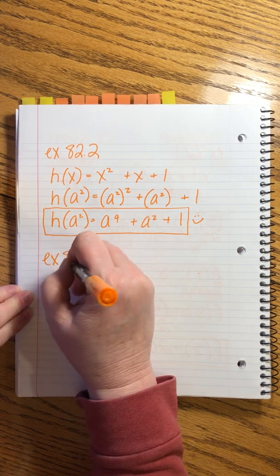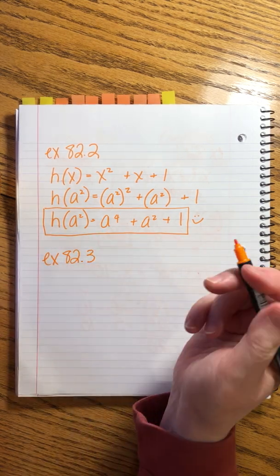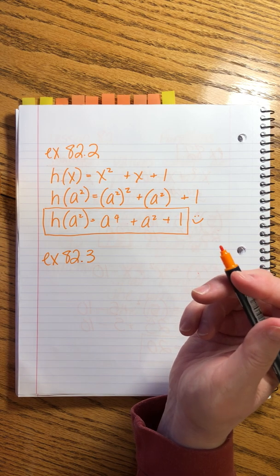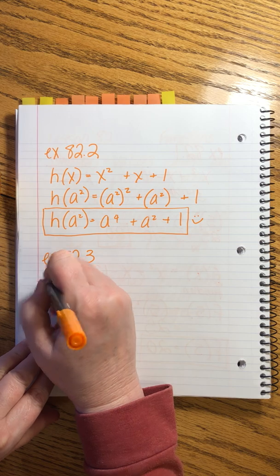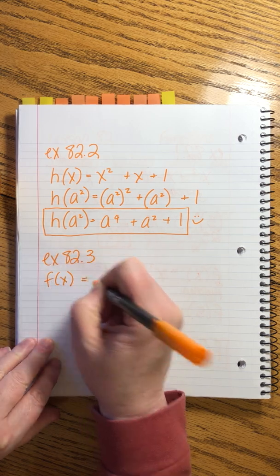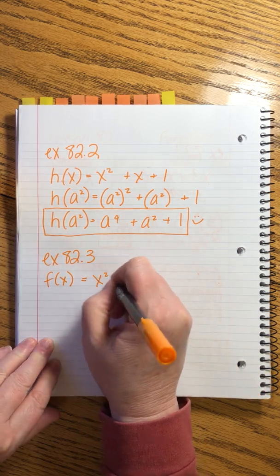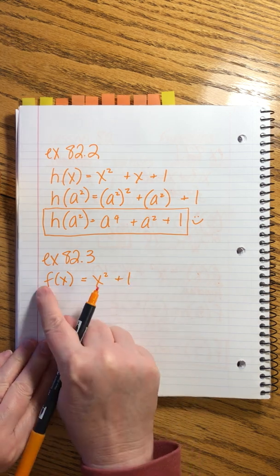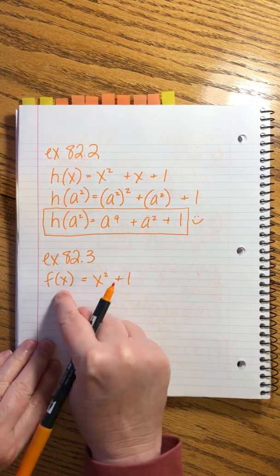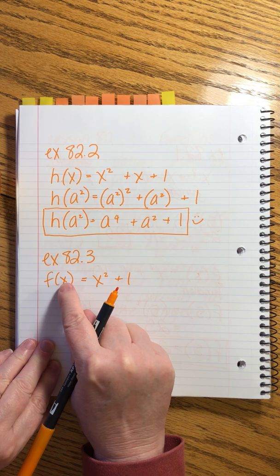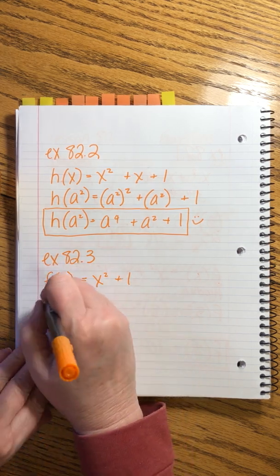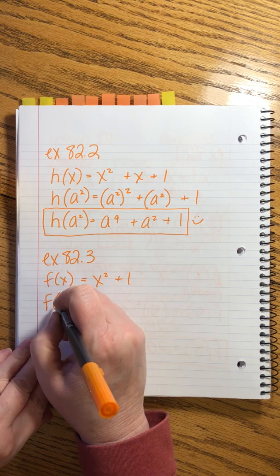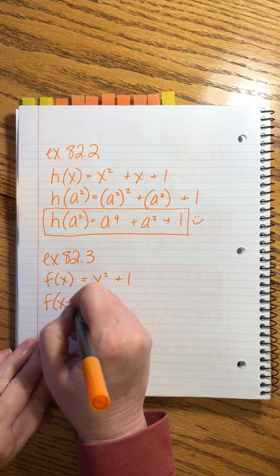And you're probably right now thinking, well, of course you always get the same answer. Like, that's not even something to think about, but yeah, it is. Okay, if f of x equals x squared plus 1. Okay, this is our function. This is the name of it. This is just the way we write. Here's a function. It looks like this, and now we're supposed to find f of x plus 2.